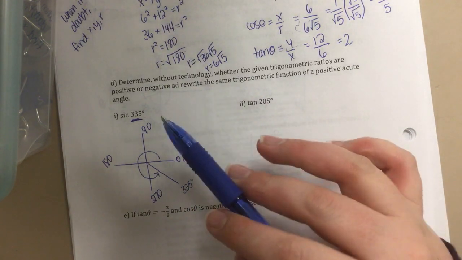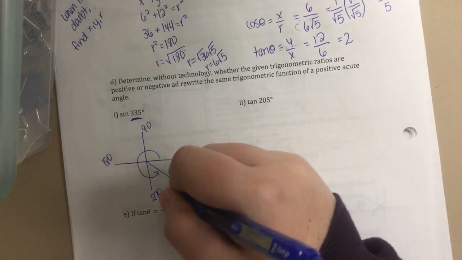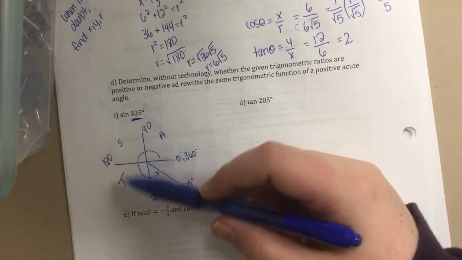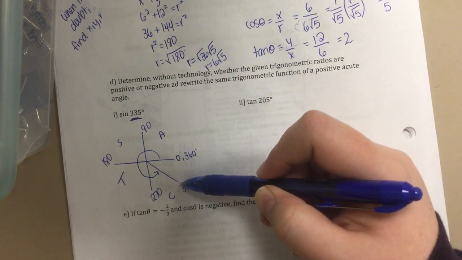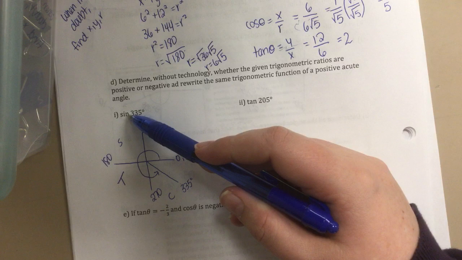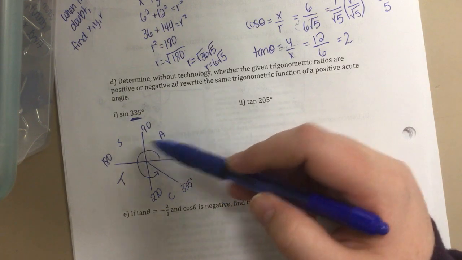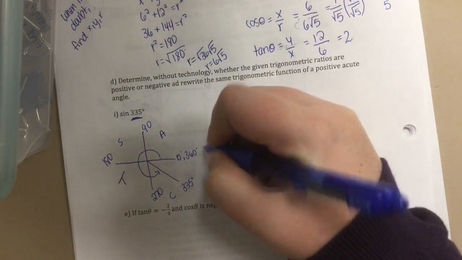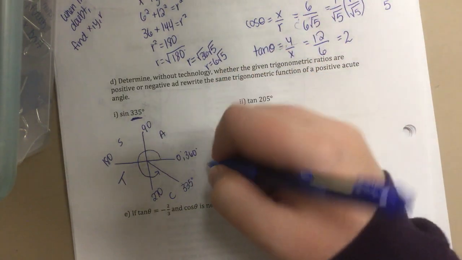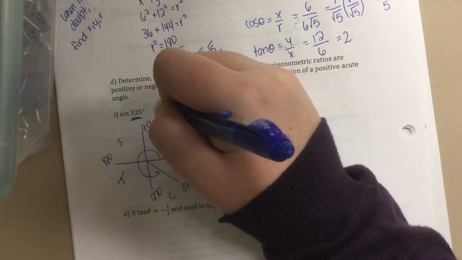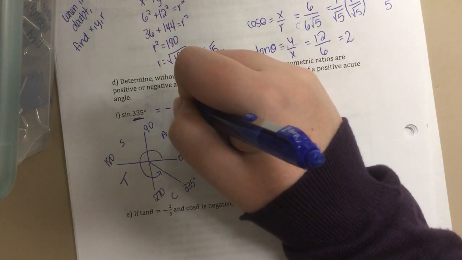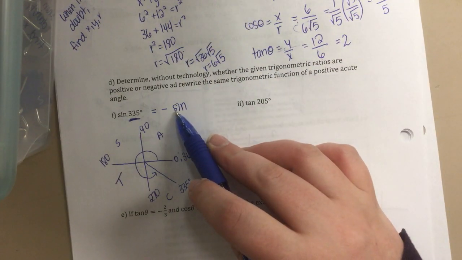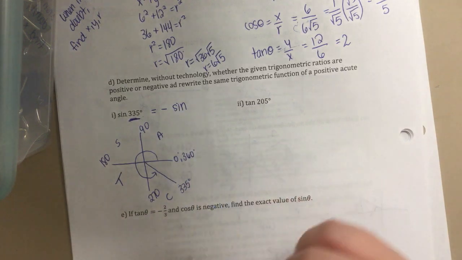I had to determine if it was positive or if it is negative. Here's the CAST rule. C-A-S-T, in quadrant 4, where this angle is, sine is not positive. Sine is positive in the quadrant 1 and quadrant 2. So it's actually negative. So when we rewrite it, we'll say it's negative. That would just turn the sign, but it's equivalent to the sine ratio of a positive acute angle.